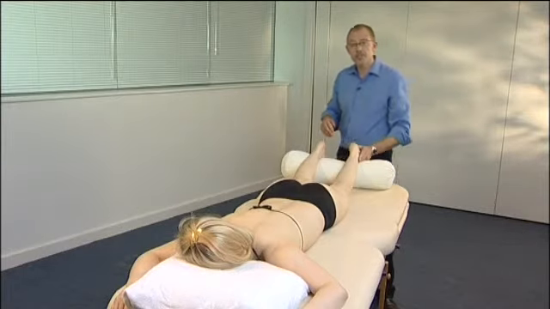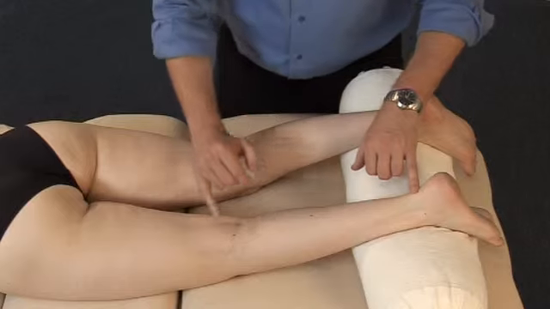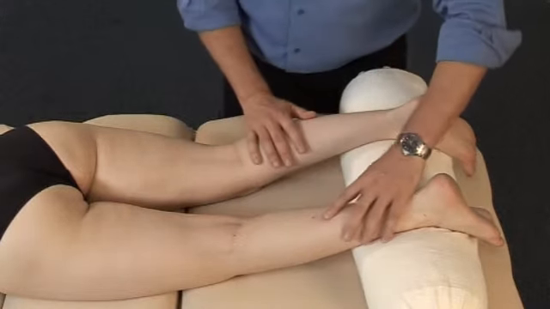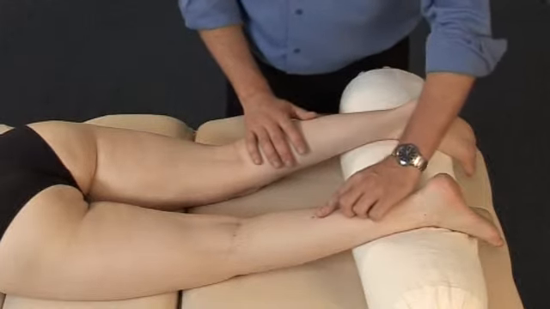This point is often described as being 8 cm superior to the lateral malleolus, that is, halfway up the length of the lower leg. It's not always there. Please go with the local anatomy to make sure you find this point correctly.